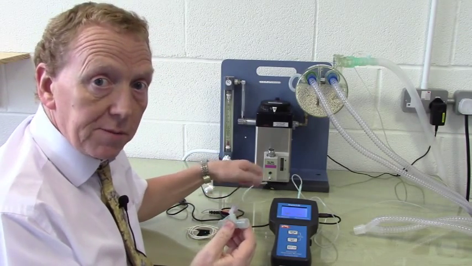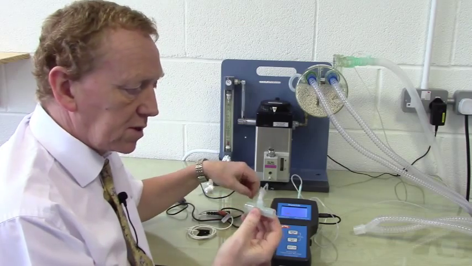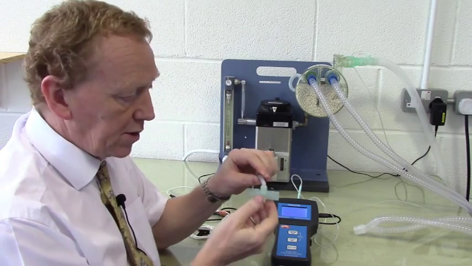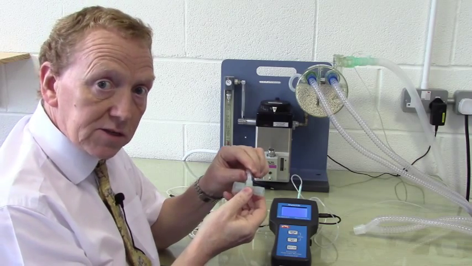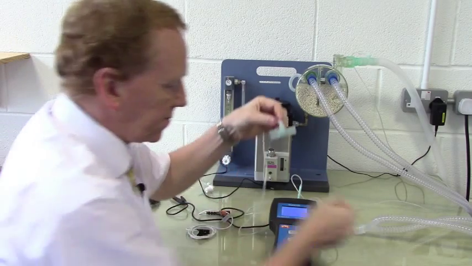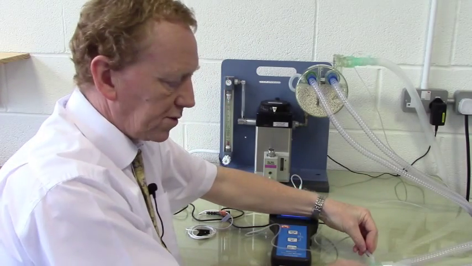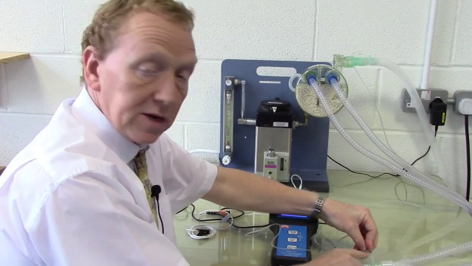When using a side stream device like this, it's important that the sampling point is uphill from the airway. So when this is placed into the circuit near the animal, place it like this and like this, so that any water that forms in here won't drip and fall into the tubing.